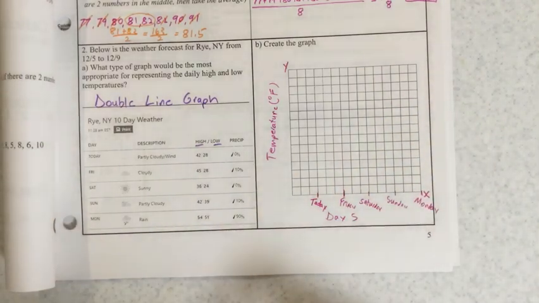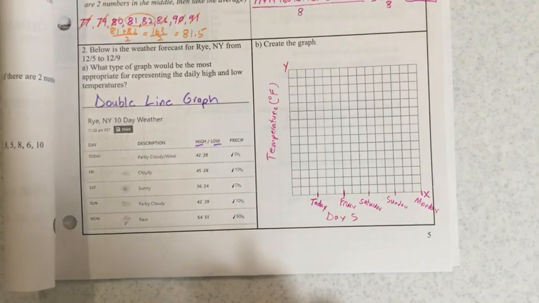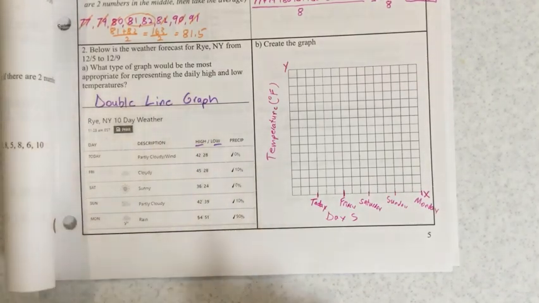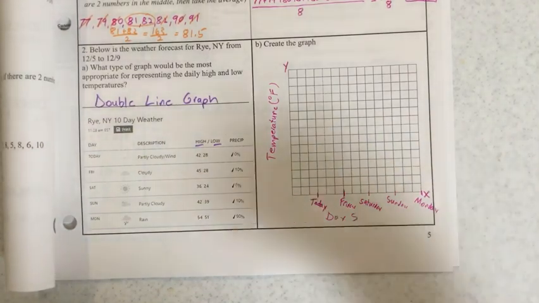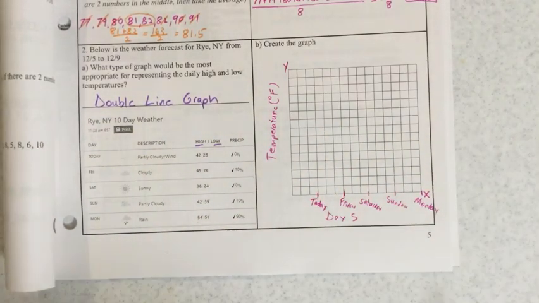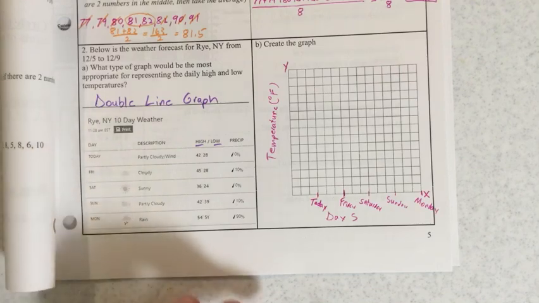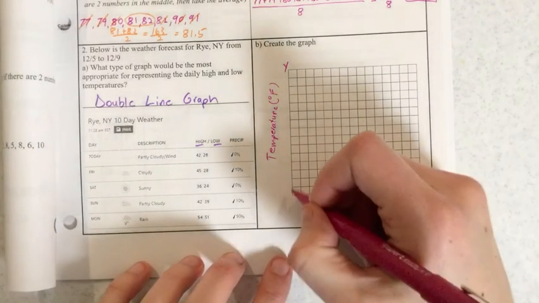Okay. Now our temperatures are going to go on our y-axis. It looks like they range from a low of 24 and a high of 54. I will admit, previously I tried scaling this graph and I thought maybe I would skip and then go by 2s, and I couldn't get it to work. So I think what we're going to have to do is go by 10s and then estimate in between the boxes.